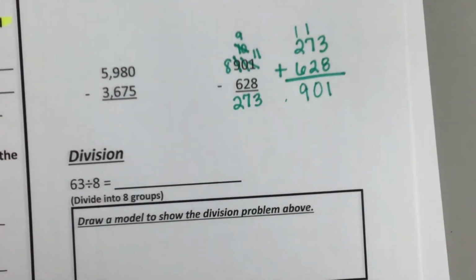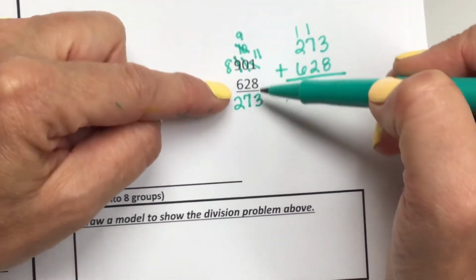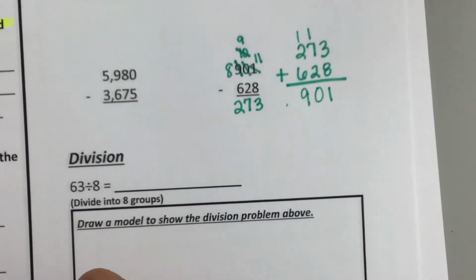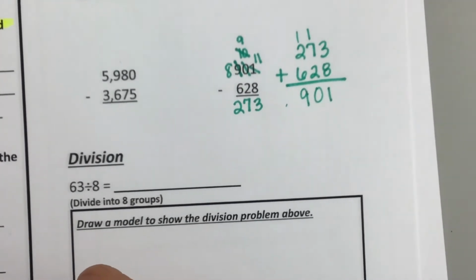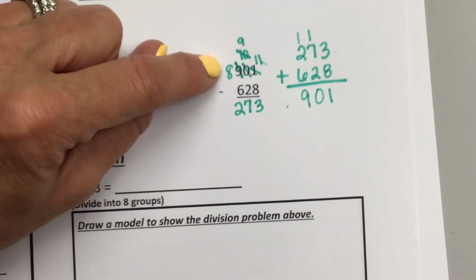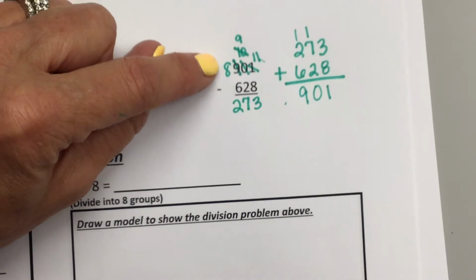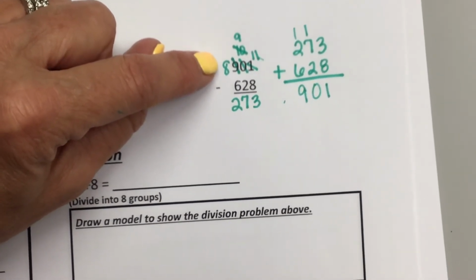Okay, now here's a bonus question. I have a piece of candy for anyone who can tell me what these 3 numbers are called in a subtraction problem. These 3 numbers, what do we call this top number? Who knows the top number? I have a piece of candy for anyone who can tell me the top number, and I will try Levi.